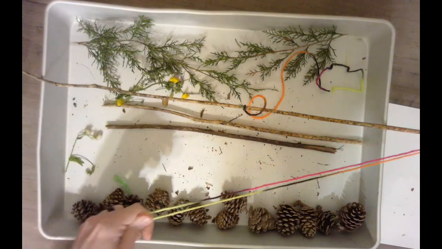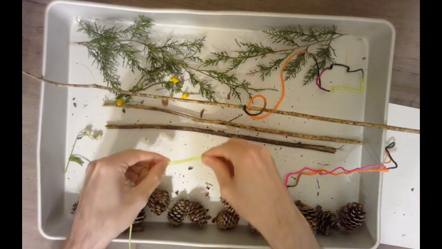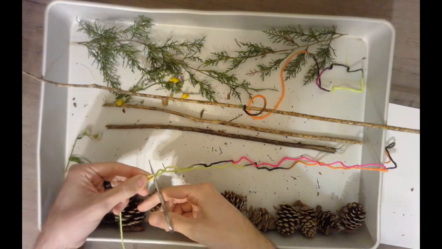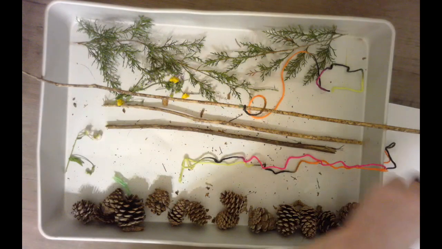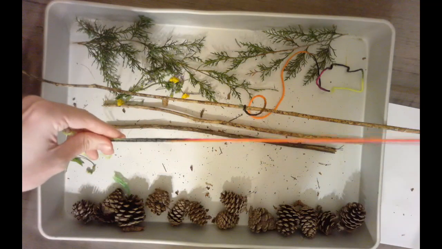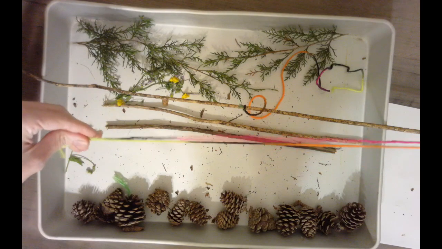See how I've got two sides going there? And then cut them together so that I know both of the strings are going to be about the same size. And watch your fingers as you cut. And now I'm going to hold out my string until I get both sides about even.